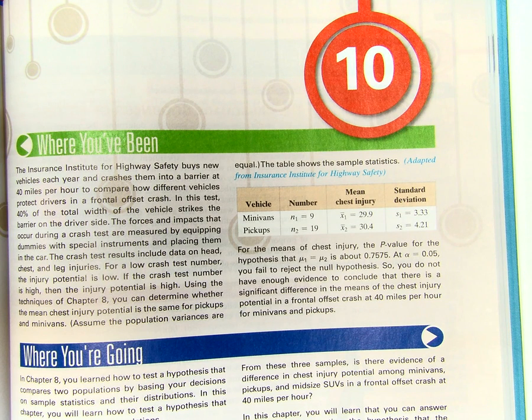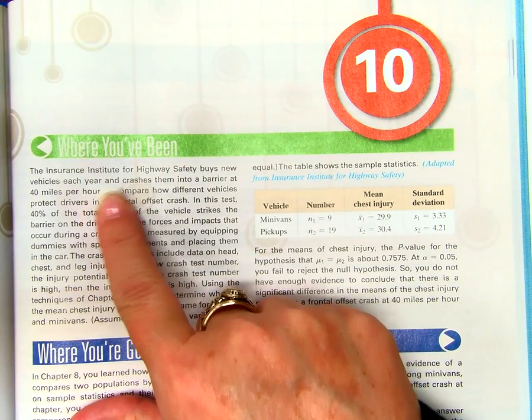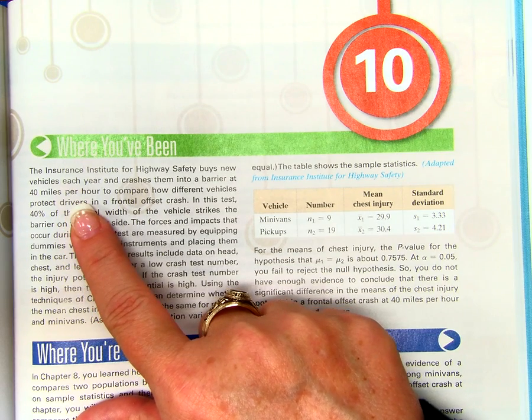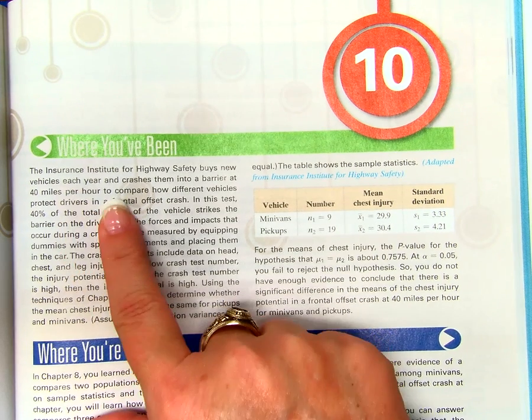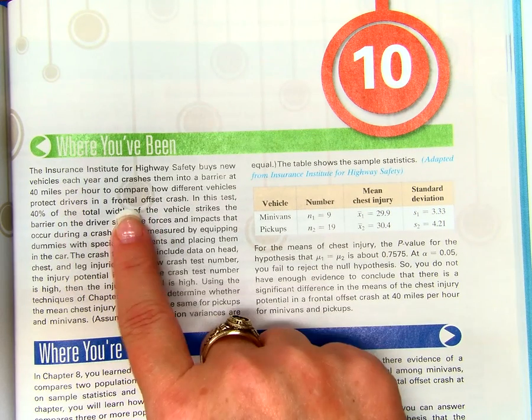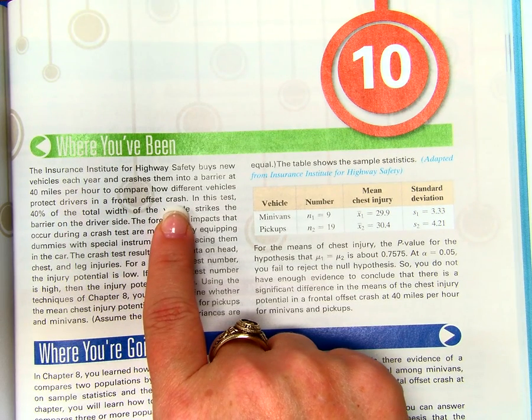Where have we been before we got here? Well, for instance, the State Institute for Highway Safety buys new vehicles each year and crashes them into a barrier for fun. I mean, not for fun. To figure out how different vehicles protect drivers in a frontal offset crash. That's important, isn't it? Yeah, we kind of want to know which cars are safer than others, right?